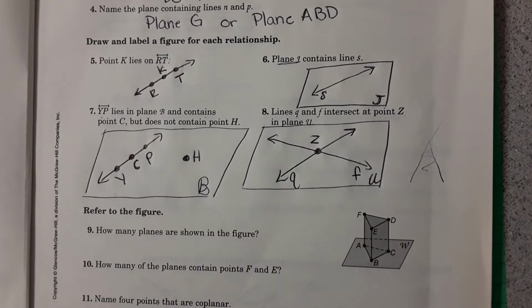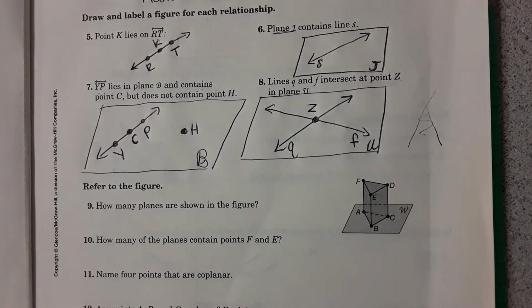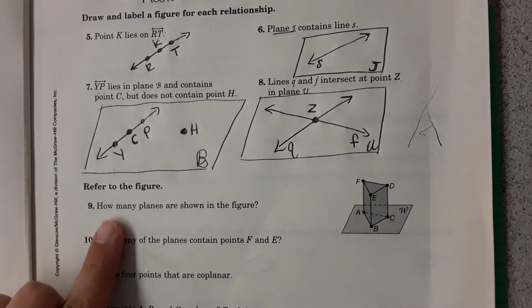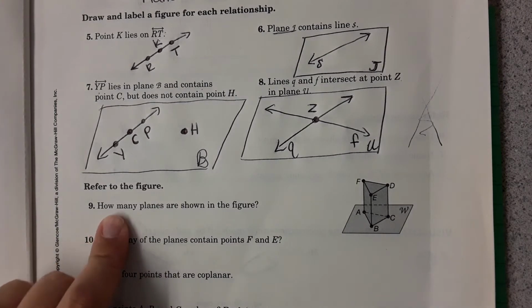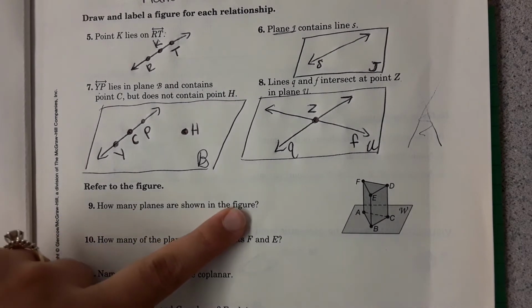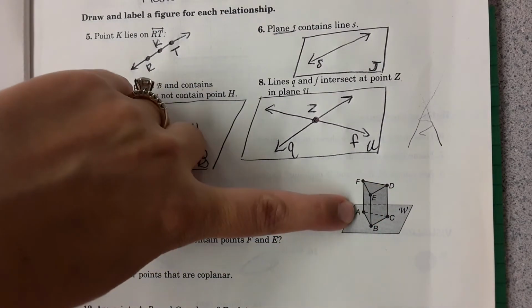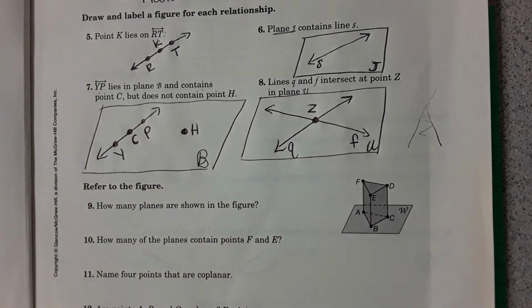Okay, next one, number 9. I want you to do this one in your head or come up with a number in your head, and then I'll tell you what the correct answer is. How many planes are shown in the figure? So look at this figure and count how many planes you see.